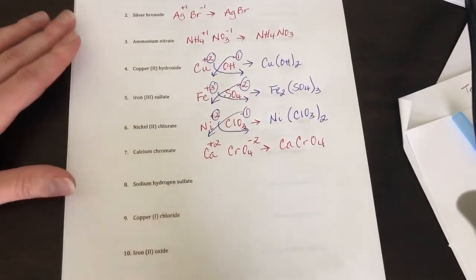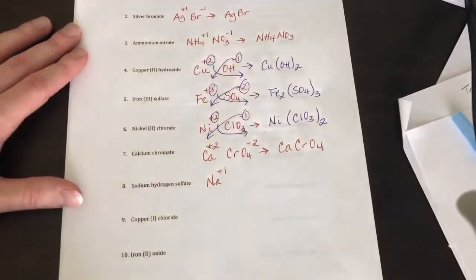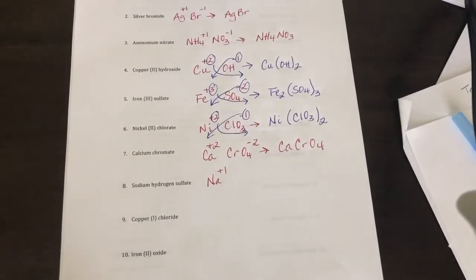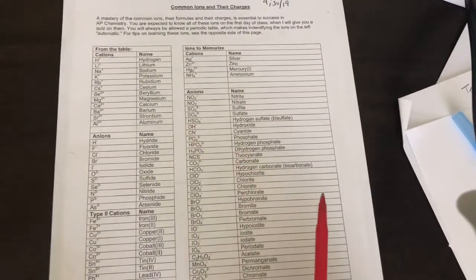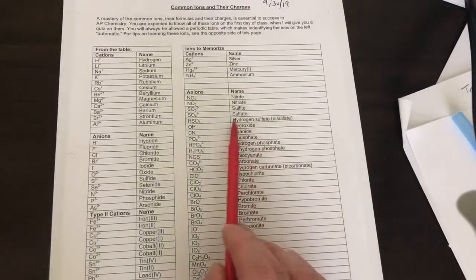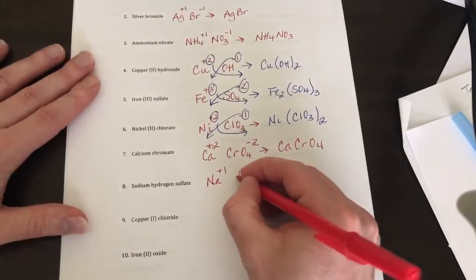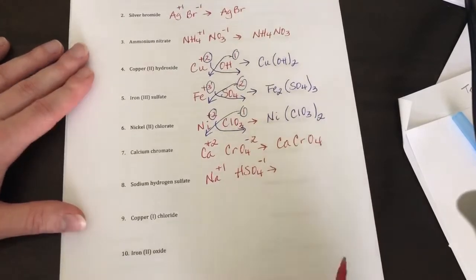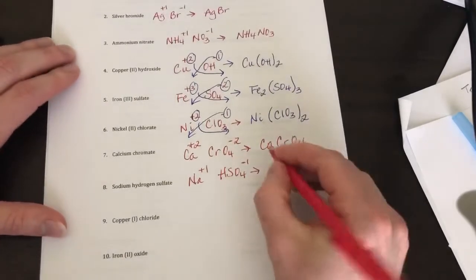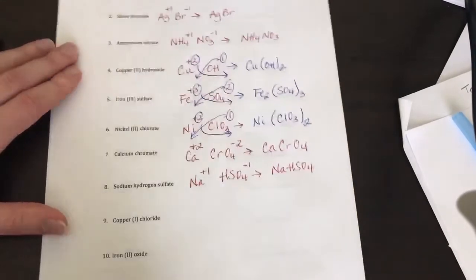Sodium hydrogen sulfate. So the symbol for sodium is Na. It has a +1 charge because it's in group 1. Hydrogen sulfate, or bisulfate is another name for it. Hydrogen sulfate is HSO4 with a -1 charge. So that's an ion that we keep together. They're equal and opposite charges, so we don't crisscross. So it's NaHSO4. Like that.